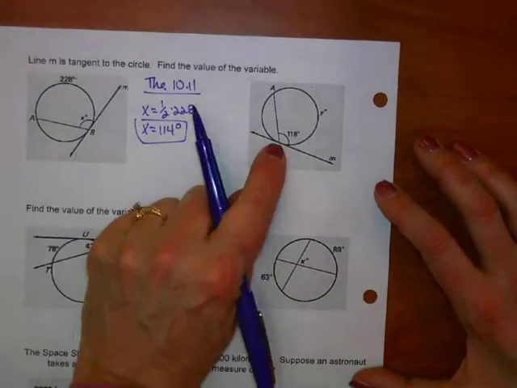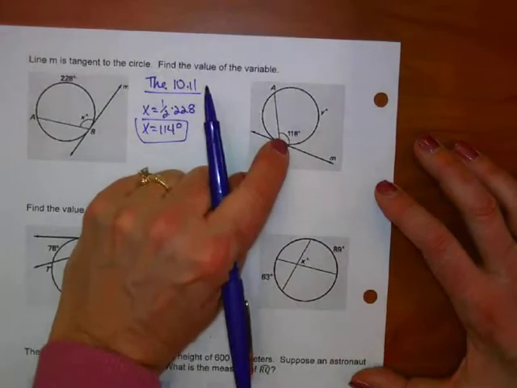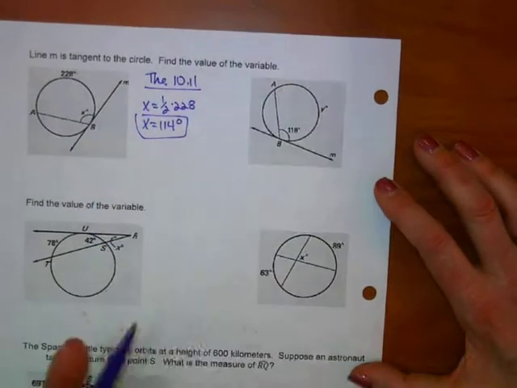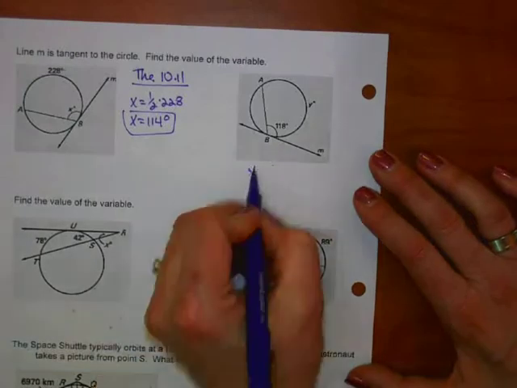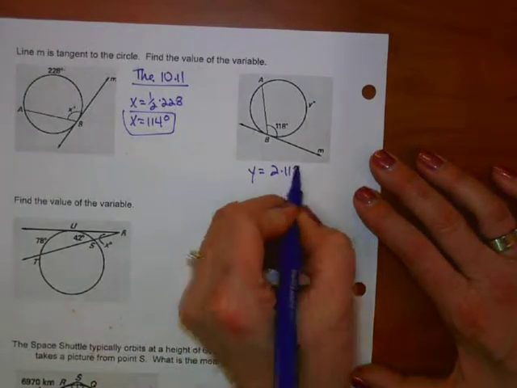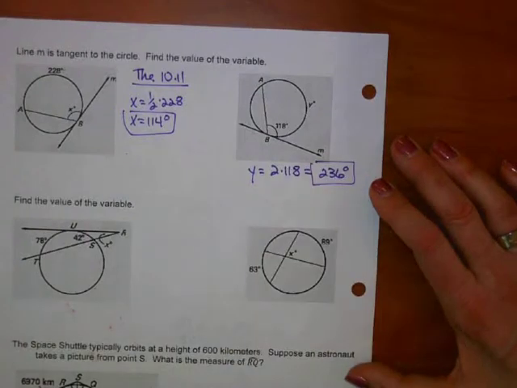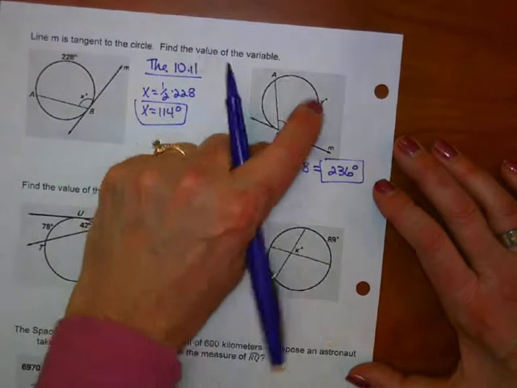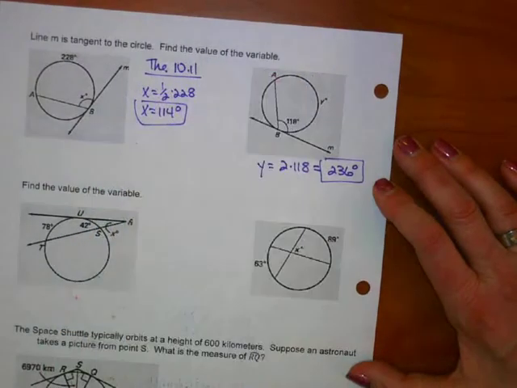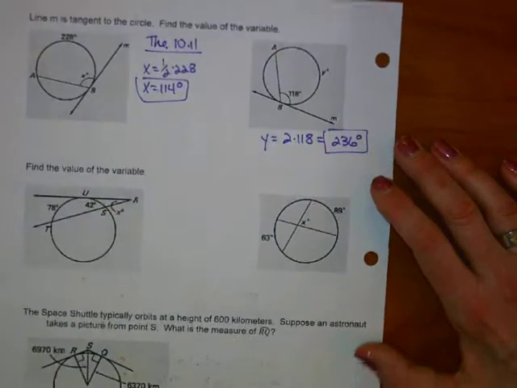This one here, I know it's the same idea as the inscribed angle. So here's the angle measure. We need y. It's just going to be what? It's the same thing, but just y equals 2 times 118. 236 degrees. You with me, Annie? Here they gave us the angle measure, and we need the arc measure. It's just 2 times the angle, okay?